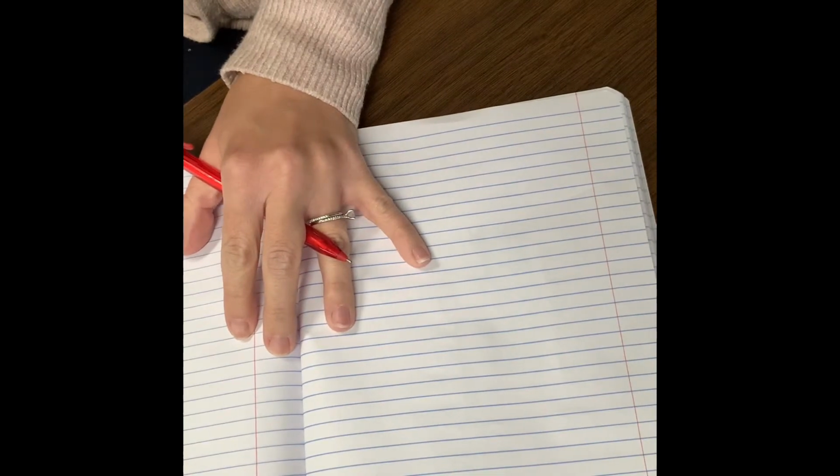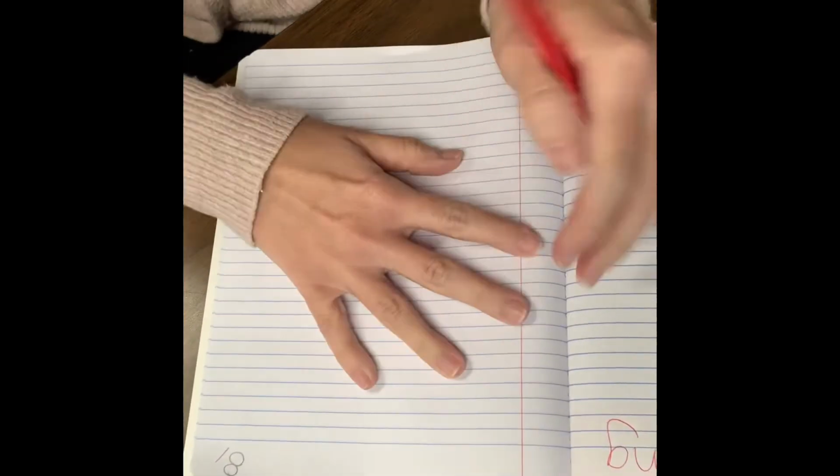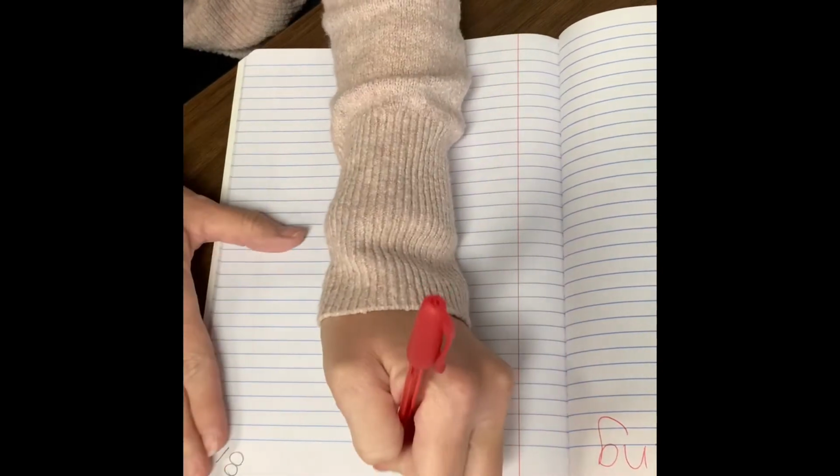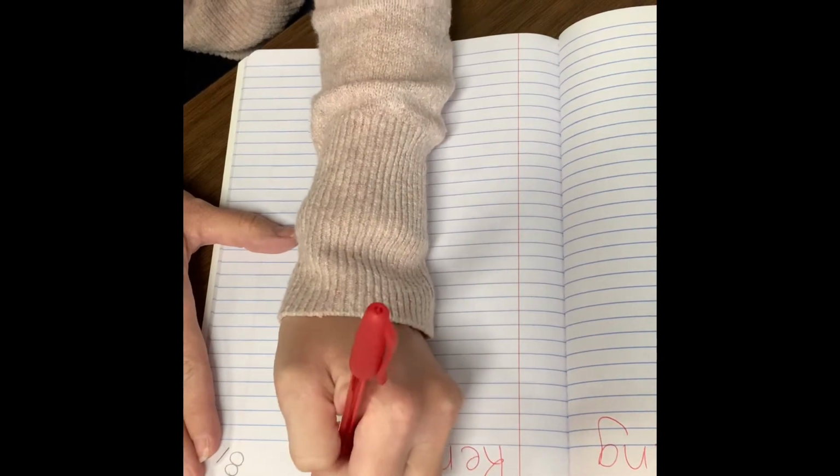Might help if you could see it. On the other side, I'm going to do remainders. Okay, interpreting remainders.